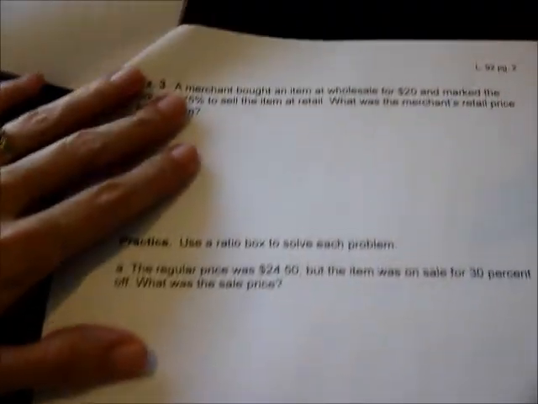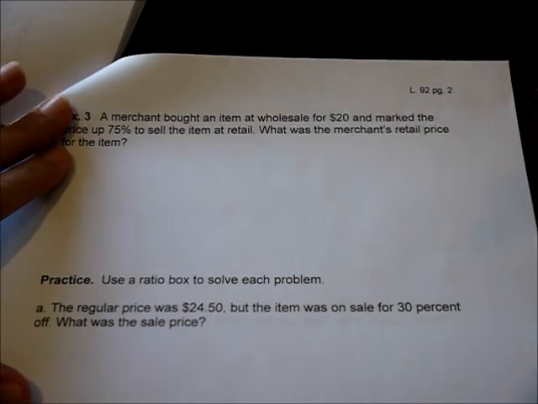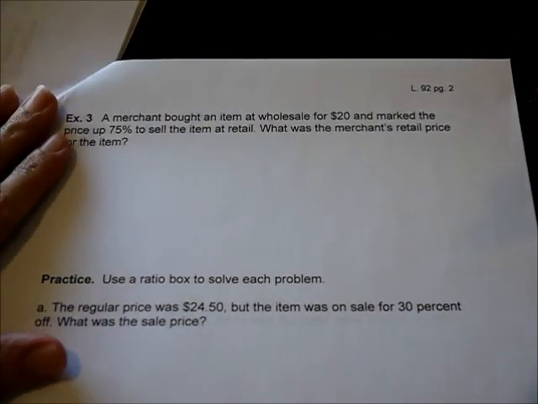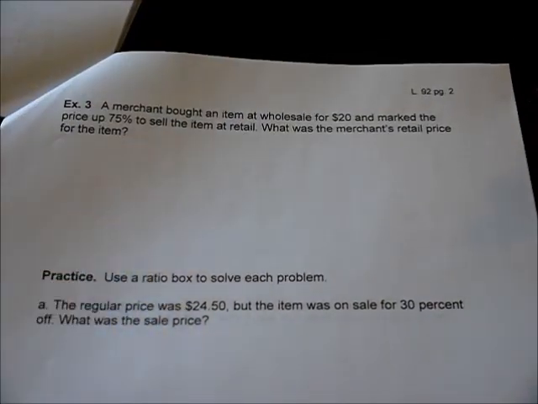There's one more example, and we're going to look at that. A merchant bought an item at wholesale. Okay, so you might not know what wholesale means.